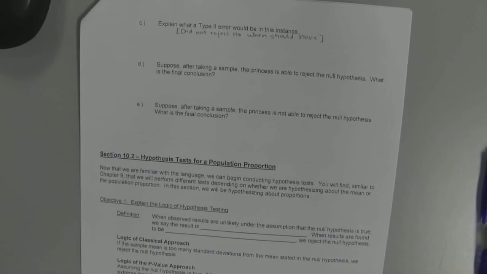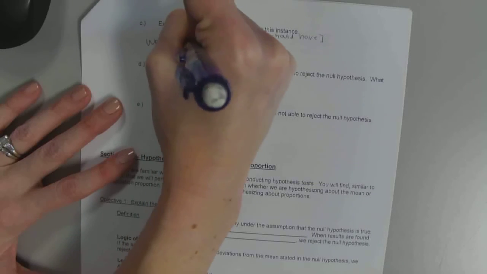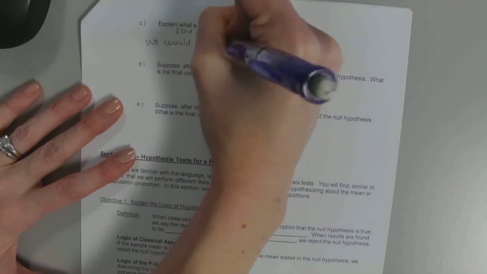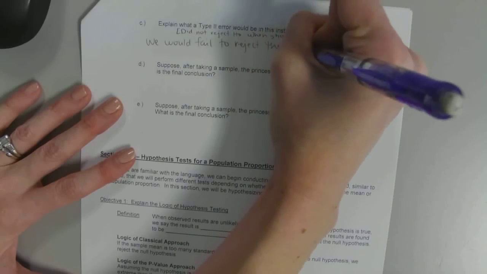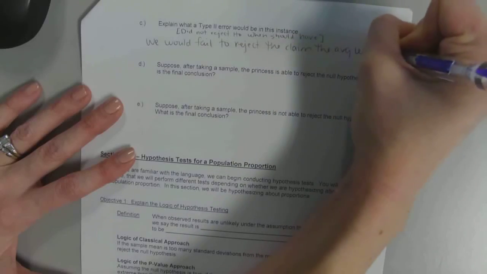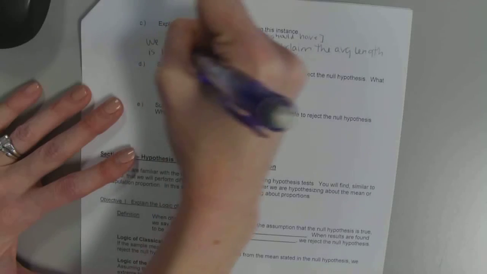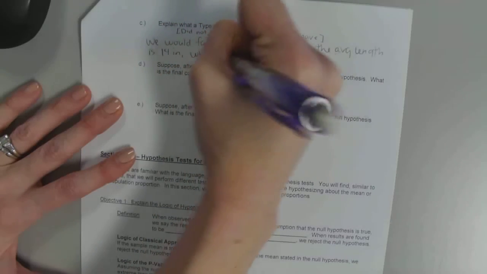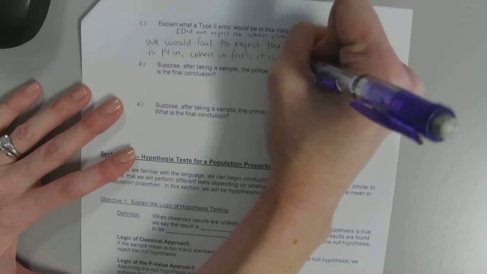So what is that in terms of the problem? We would fail to reject the claim the average length is 14 inches when in fact it is not. If that couldn't be more confusing.